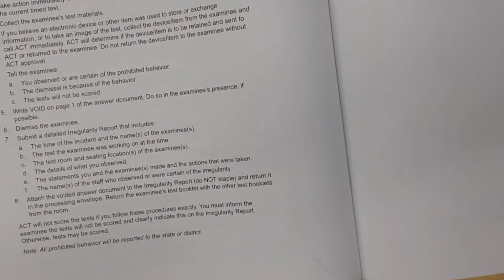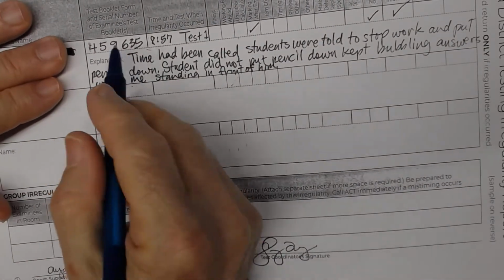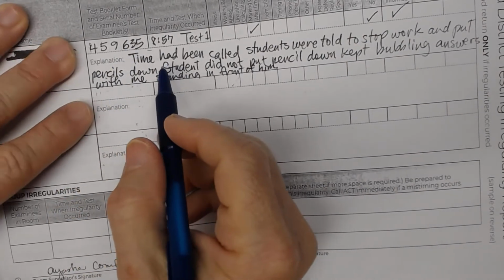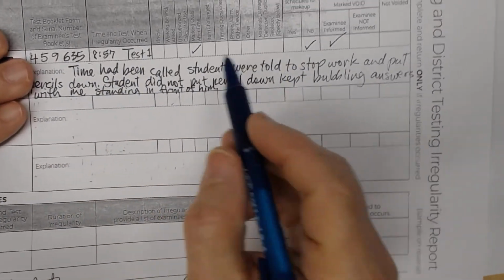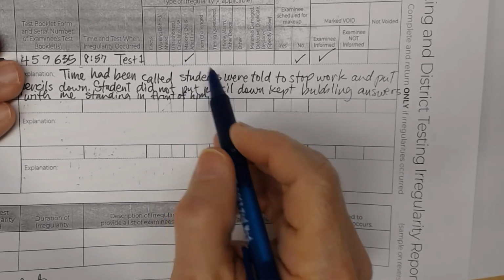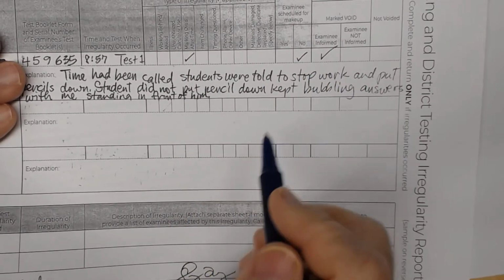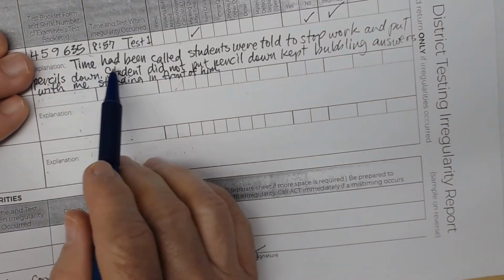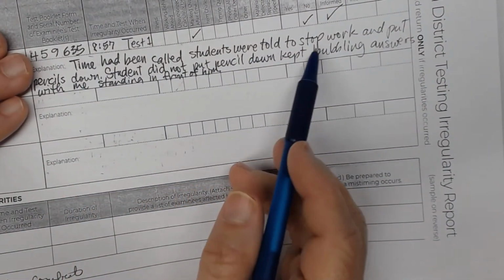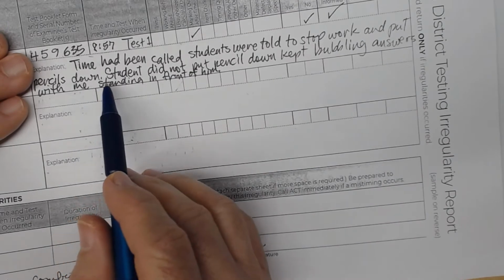Another example, if I can find one, would be this. Okay, so this one here, we have the test booklet number, the time it occurred, the test. It says marking ovals after time, and makeup testing, no. Examinee was informed. But it says this: time had been called, students were told to stop work and put pencils down.